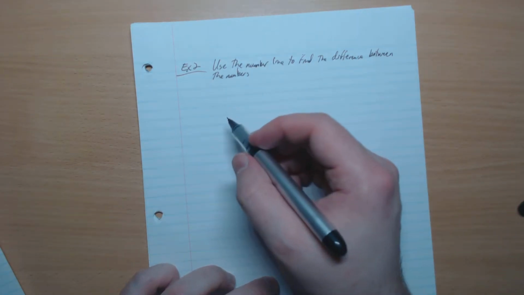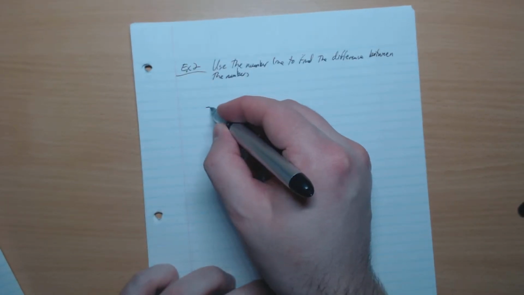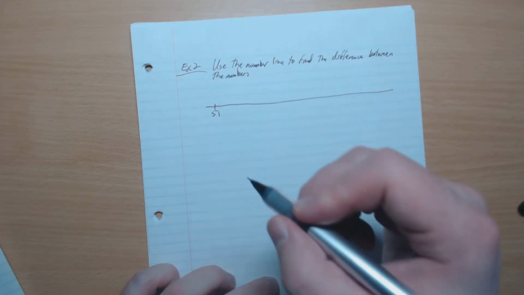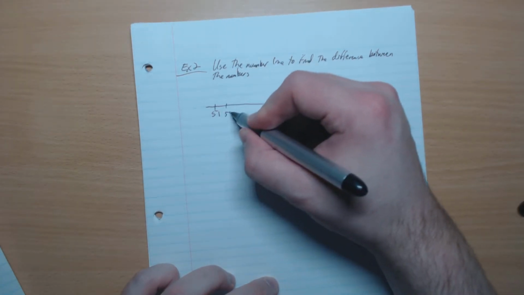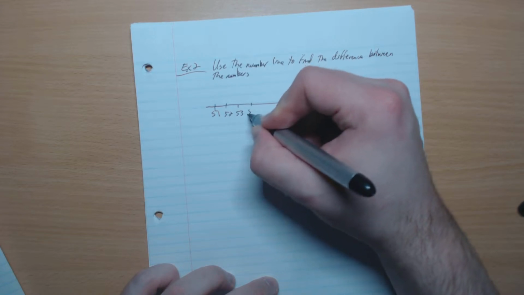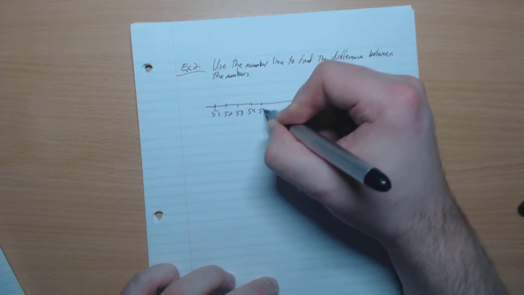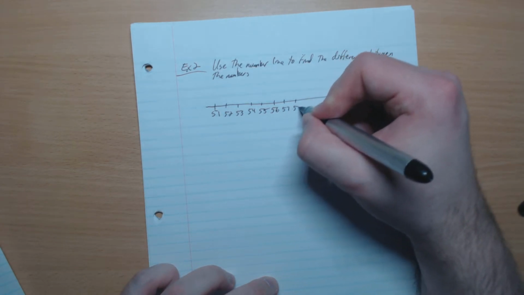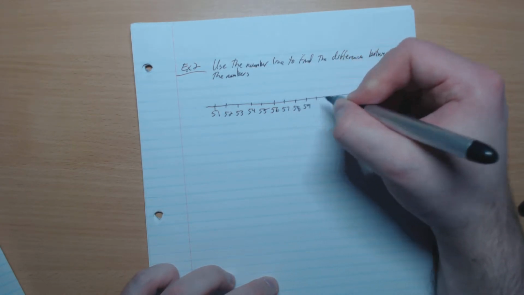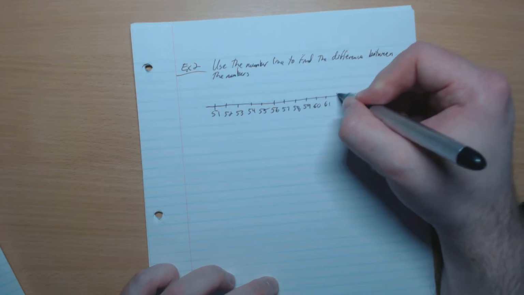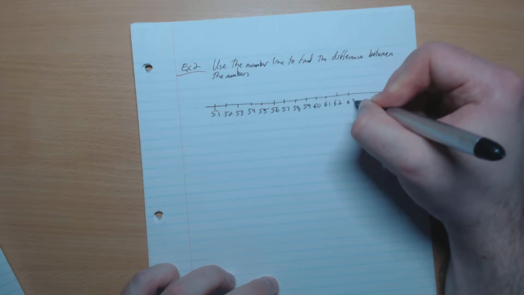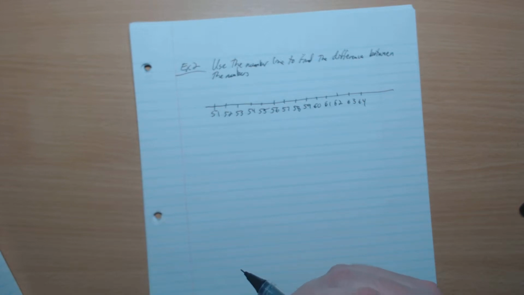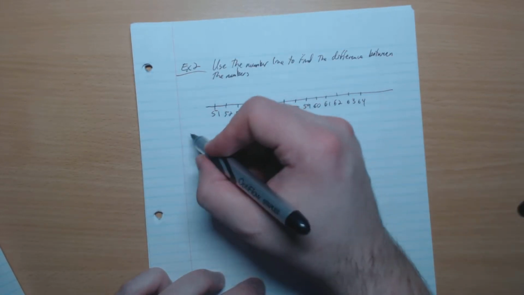Okay, so we're going to use this number line here, and it's going to go 51 to 64. 52, 53, 54. So go ahead and write this in your book, in your notepad. Okay, so we've got the number line down.